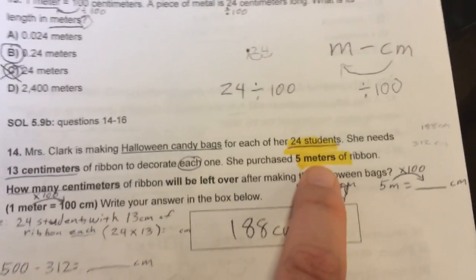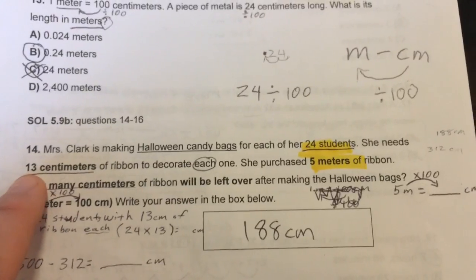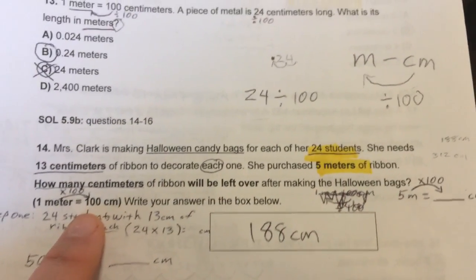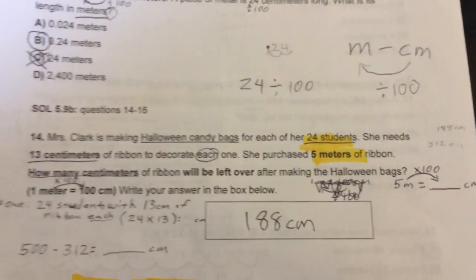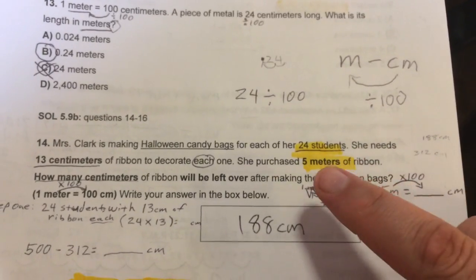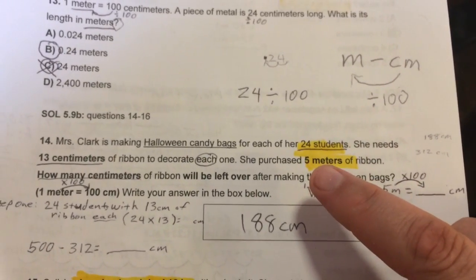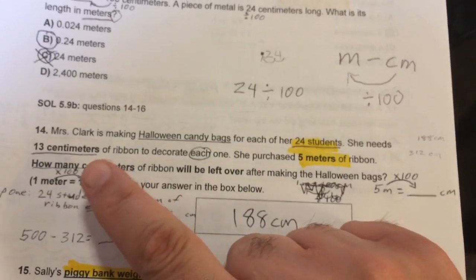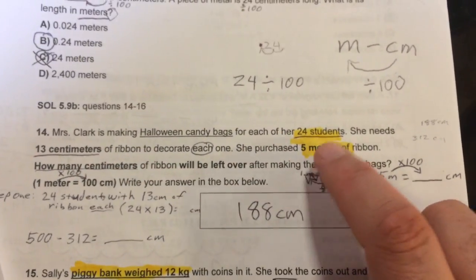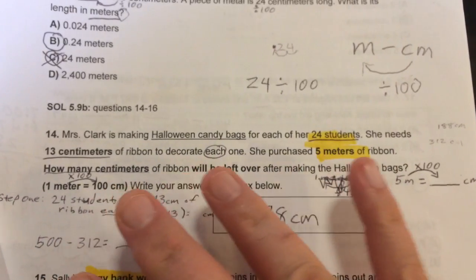Why would she buy 5 meters if there's only 13? Because a meter is 100. Why would I buy any more than just a meter? I wouldn't buy any more than 3 feet, because that's what a meter is. It's basically about 3 feet and a little bit more of ribbon. Why would I buy tons and tons of it? It's because there's more here than just what you think.